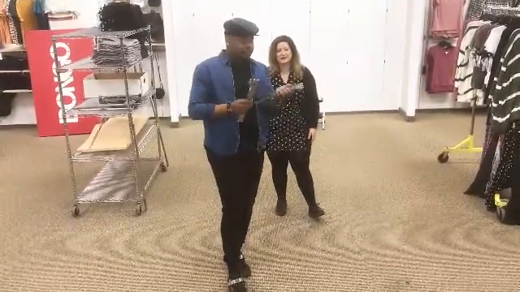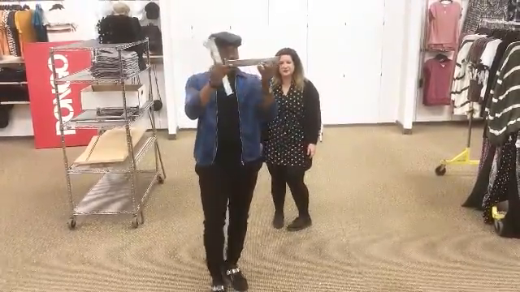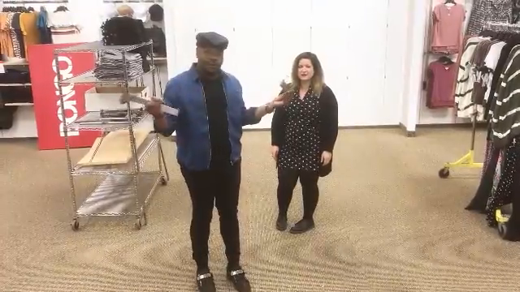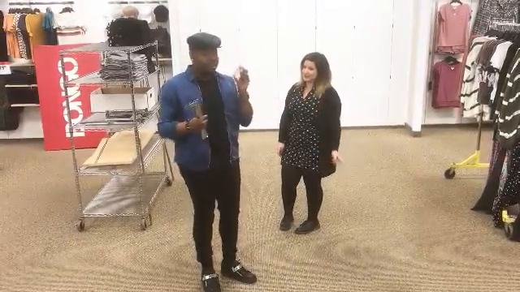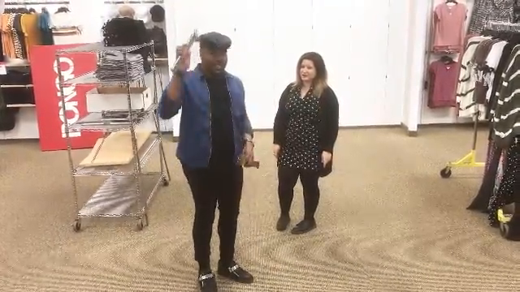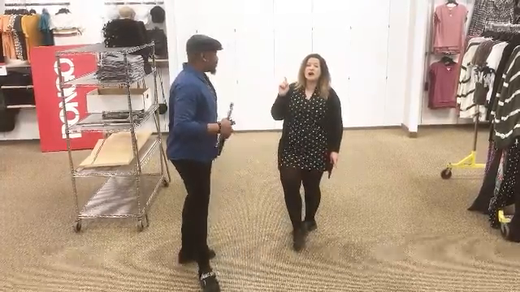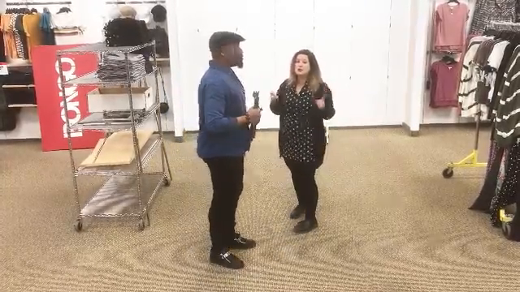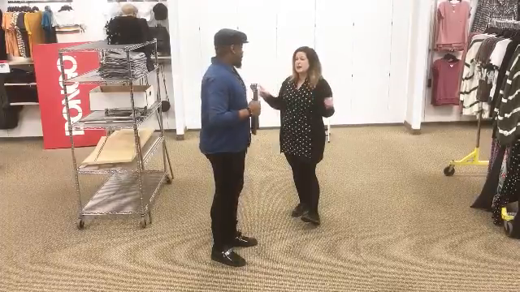Right here we have an adjustable face out. It's what you would use for apparel. Not to be used in shelves. No, no. Yes, yes. The adjustable face outs are a hot commodity within stores, so make sure you keep them separated because you'll need them all the time.